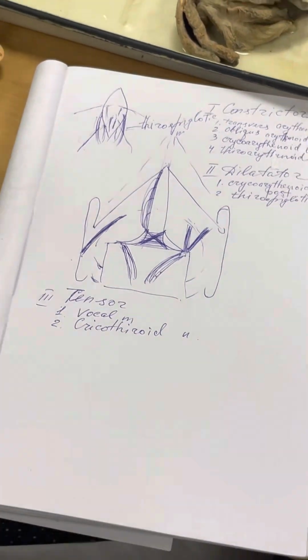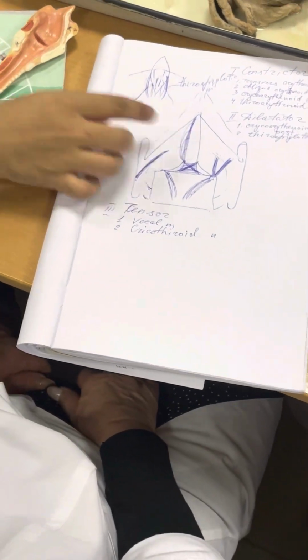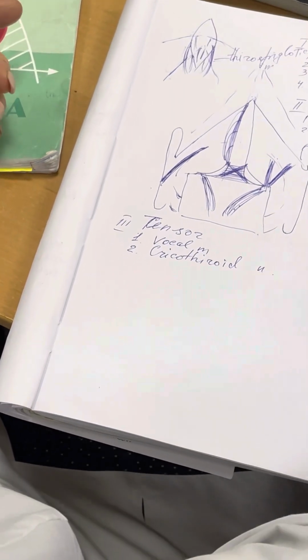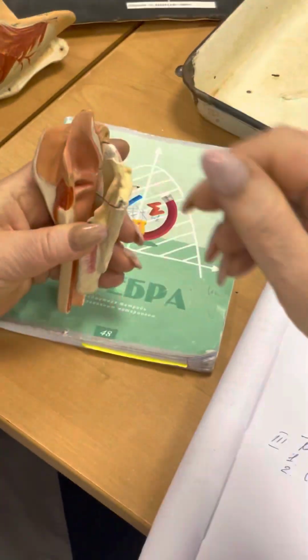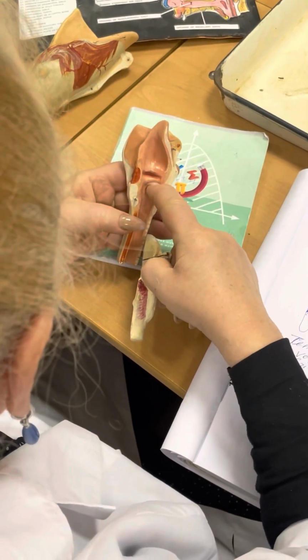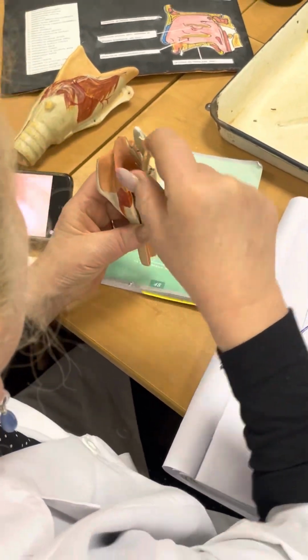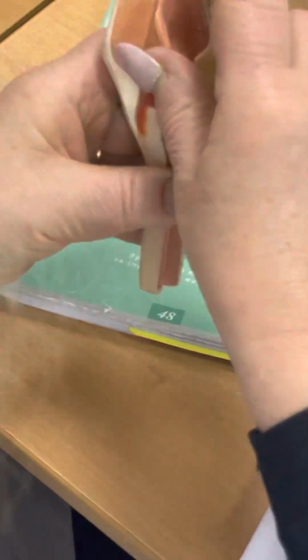That's all. Madam, this space, can you show me again from where to where? This space. My dear, vocal space. This is one vocal ligament. This is another vocal ligament. The space between them.